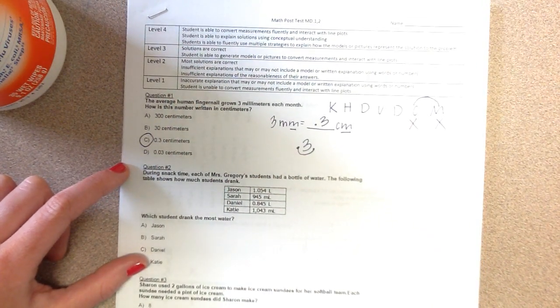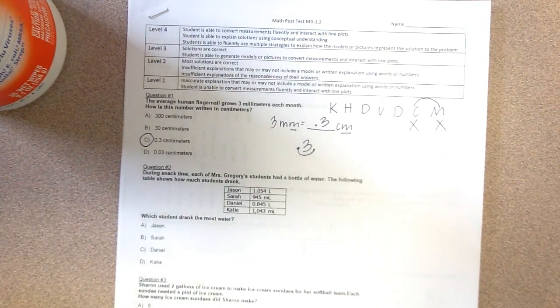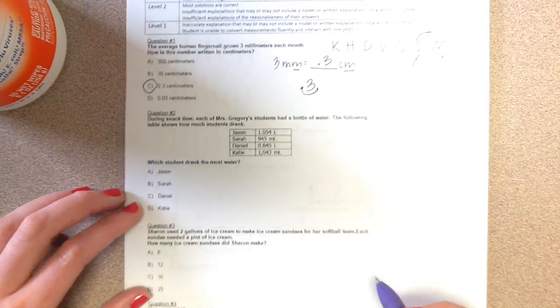I'm sorry, there's a glare. I don't know how to fix that, but hopefully it'll get better.